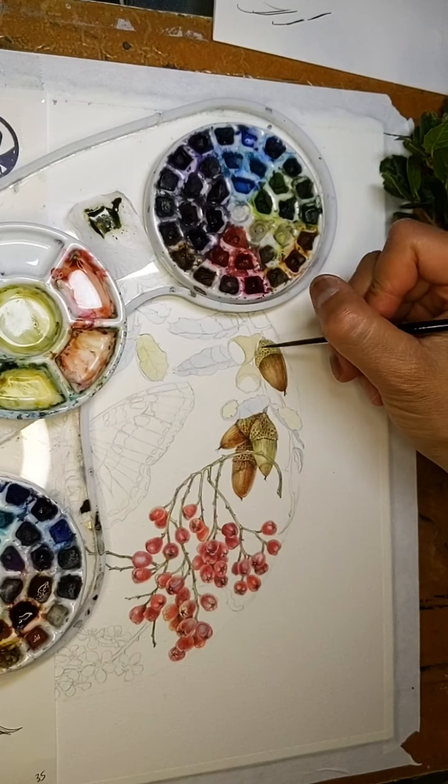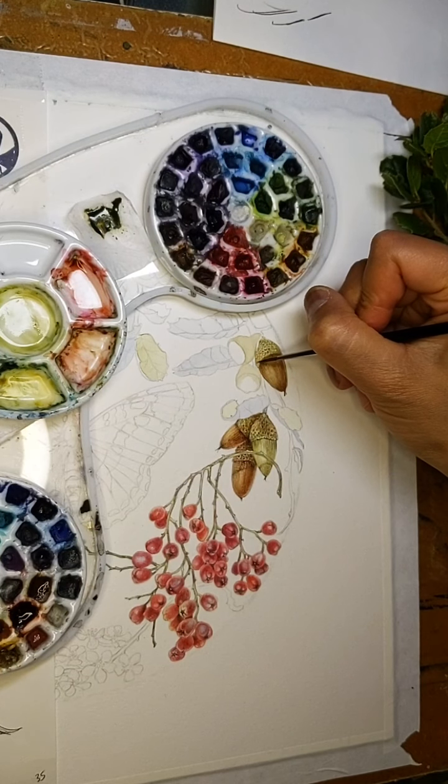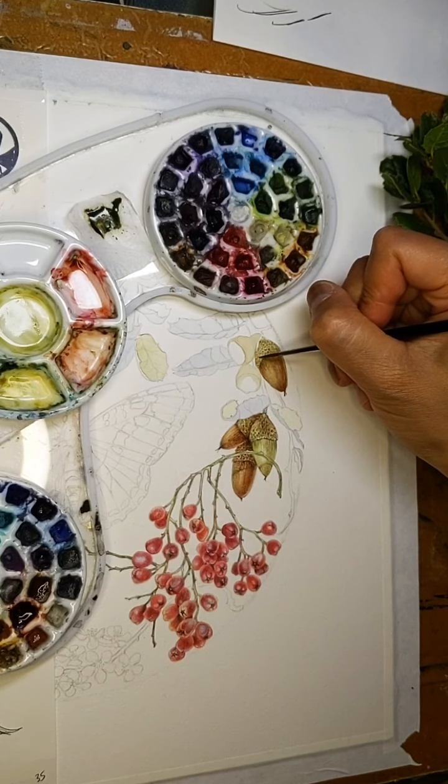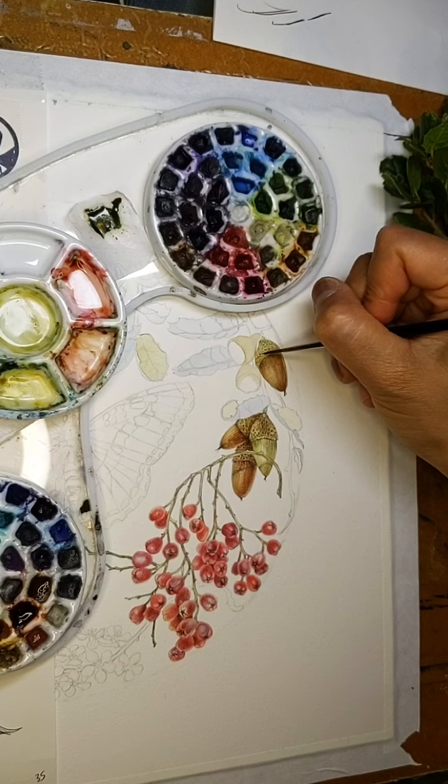Do you like the zoomed out view over here, or should I zoom back in? Zoom out this way you can see the colors and mixing that I do, but with such tiny detail work, it might be a little bit harder to see that portion.